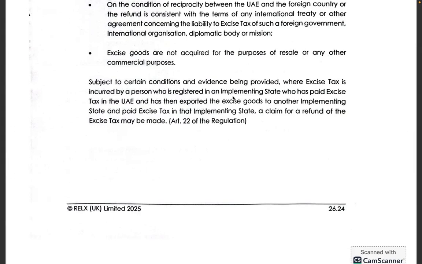Some entity is registered in an implementing state, Saudi Arabia, Qatar, etc., if Qatar has already implemented excise tax, who has paid excise tax in the UAE and has then exported the excise goods to another implementing state and paid excise tax in that implementing state.